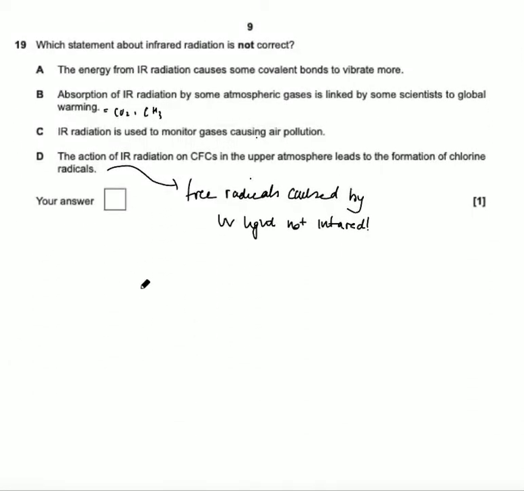Right. Which statement about infrared radiation is not correct? Okay, so this might cause a bit of panic because you might not have come across infrared radiation in chemistry. You might have done it in physics. But they will never give you something that you haven't come across, so you can deduce the answer.